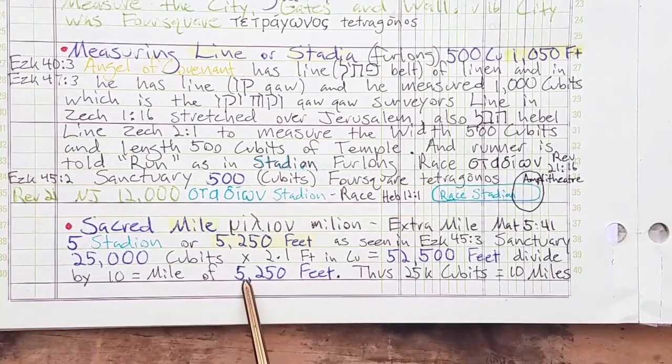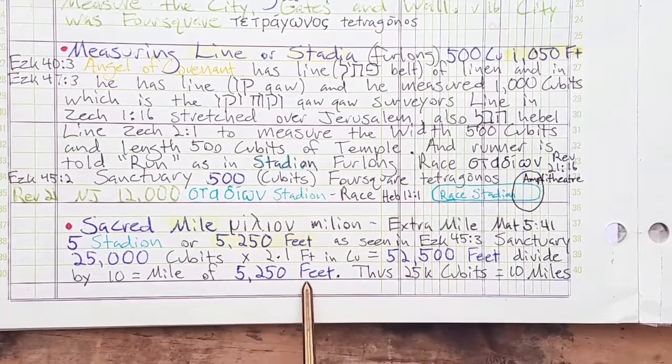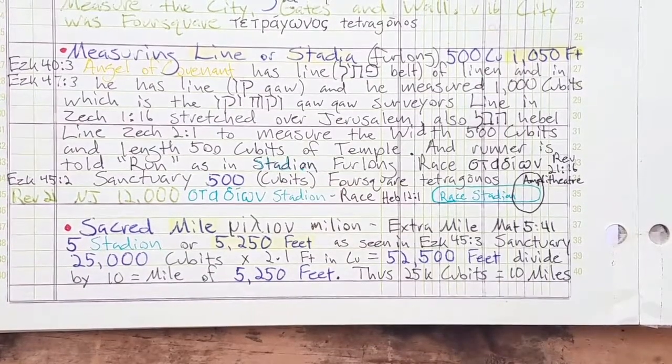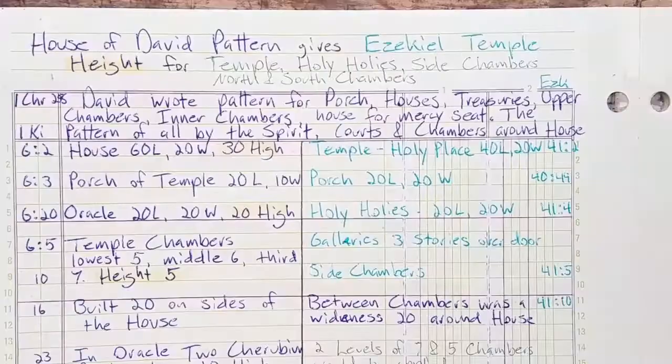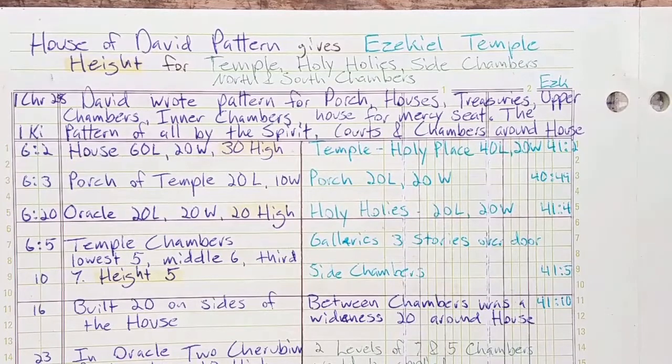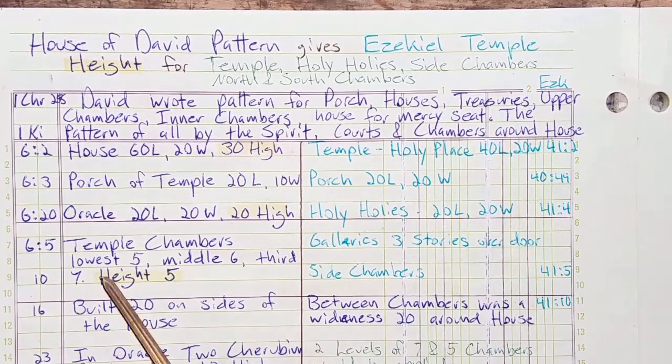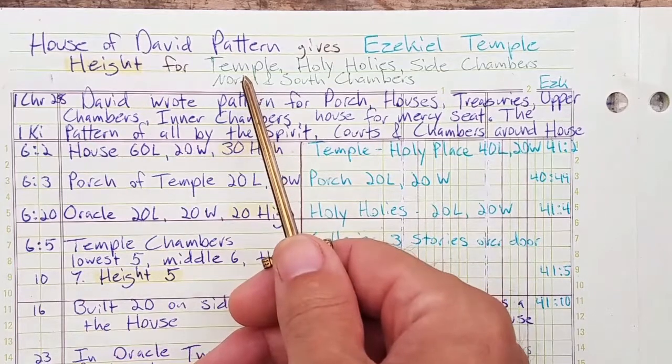And each mile is that measurement. Thus, 25,000 cubits is 10 miles. Now, what's also critically important for you to understand is the principle we're showing you here, and that is the descriptions by Ezekiel. They are additional descriptions to what we call the House of David pattern, or the first temple.